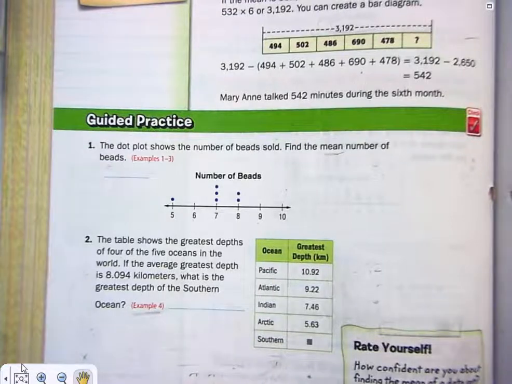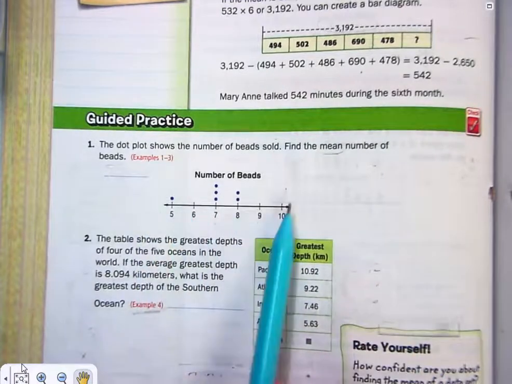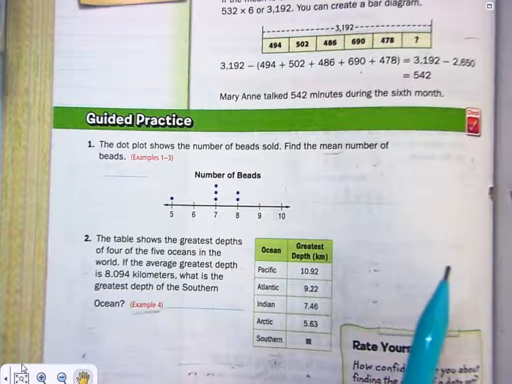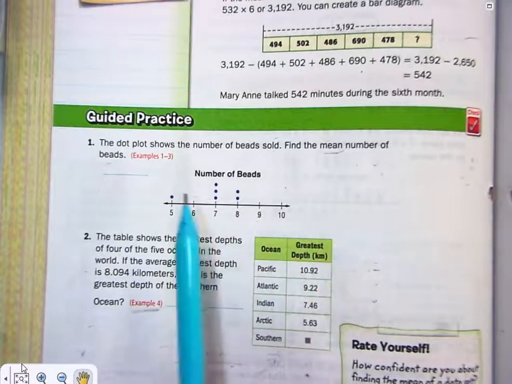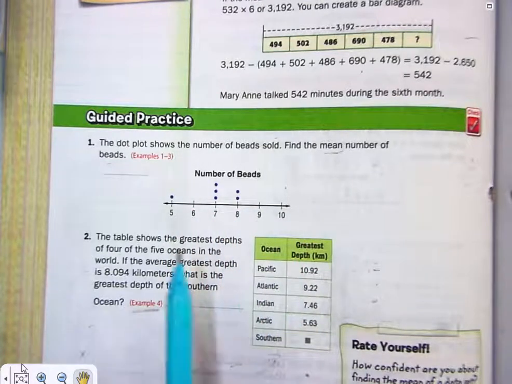The dot plot shows the number of beads sold. Find the mean number of beads. So what do you remember from the dot plot last week? How do I read this? I need to make a data set first. So what are the points in my data set?